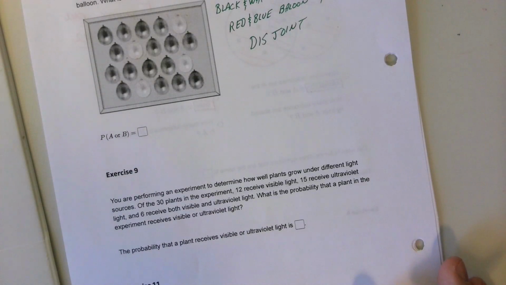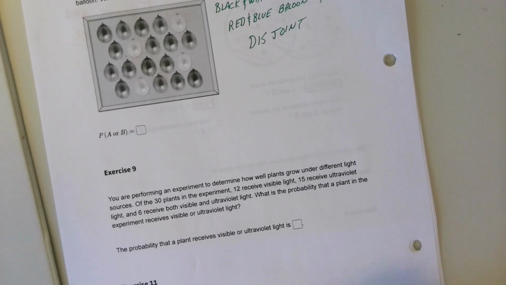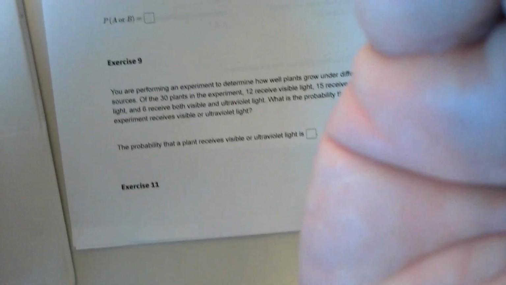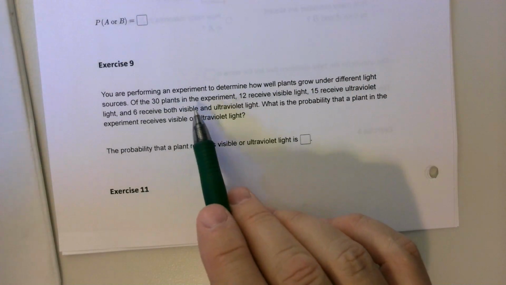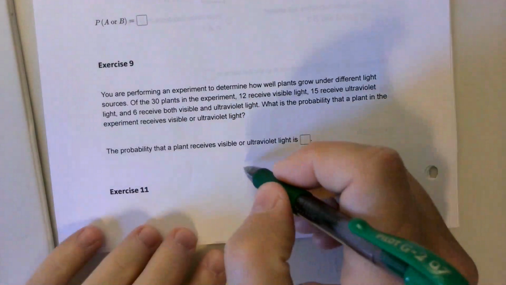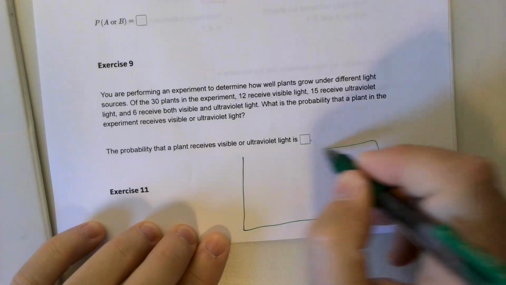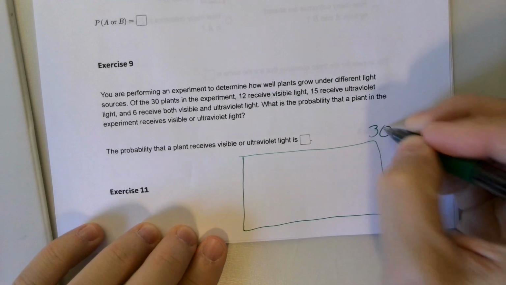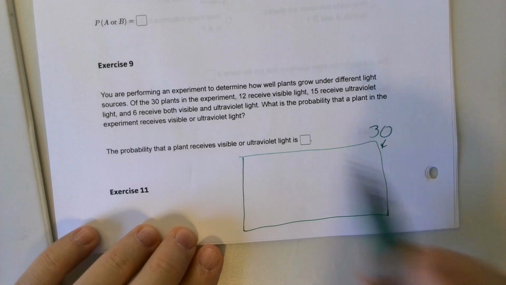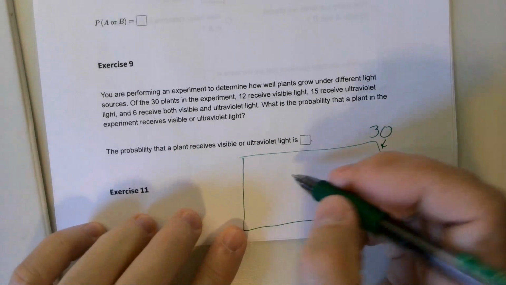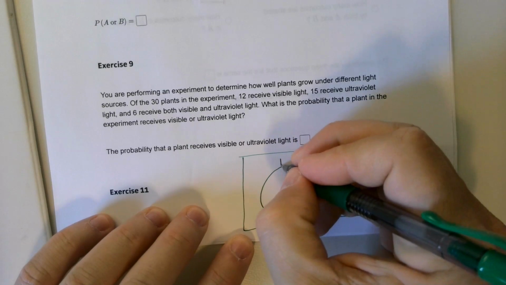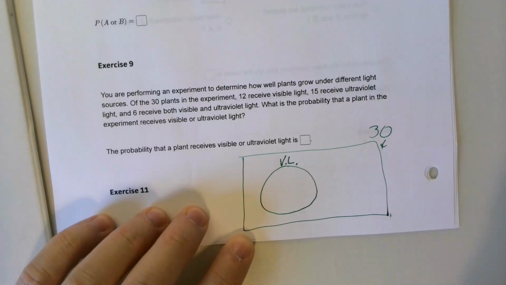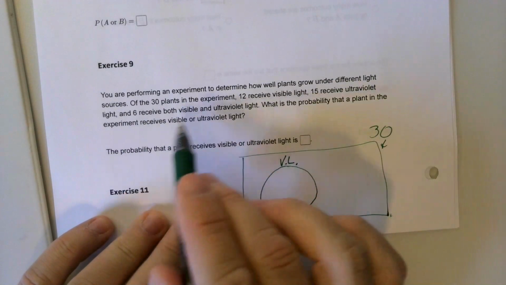This next one, exercise 9. It says you're performing an experiment to determine how well plants grow under different light sources. Of the 30 plants in this experiment, so inside this big box, we're going to try and do a little chart right here. Inside this big box, there are 30 total plants. And it says of the 30 plants in the experiment, 12 receive visible light. So I'll put this here. This is visible light. And then 15 receive ultraviolet light and 6 receive both.